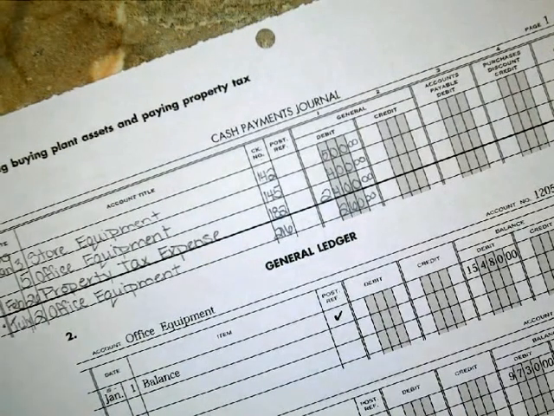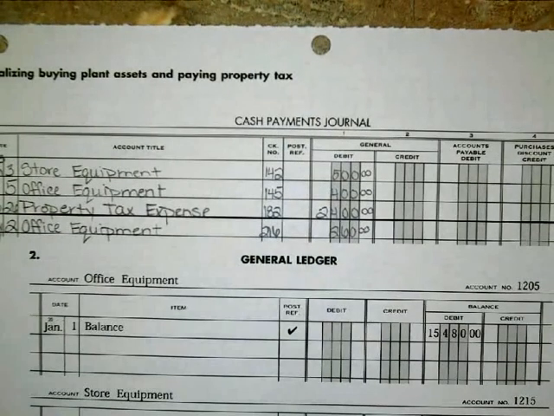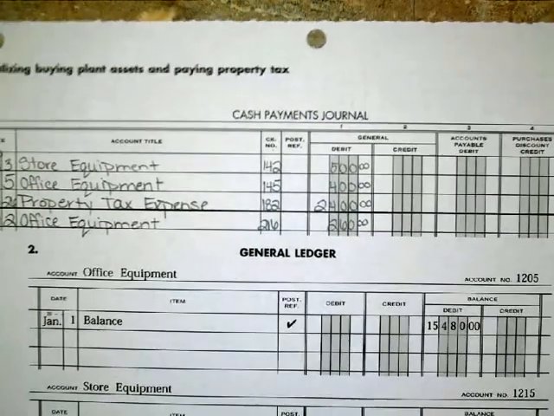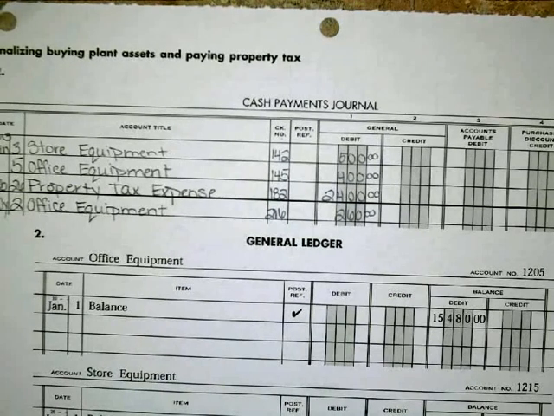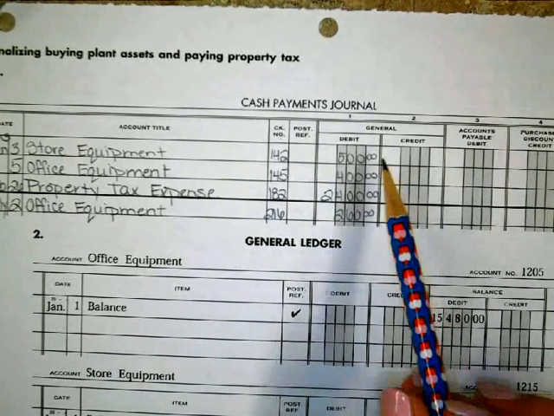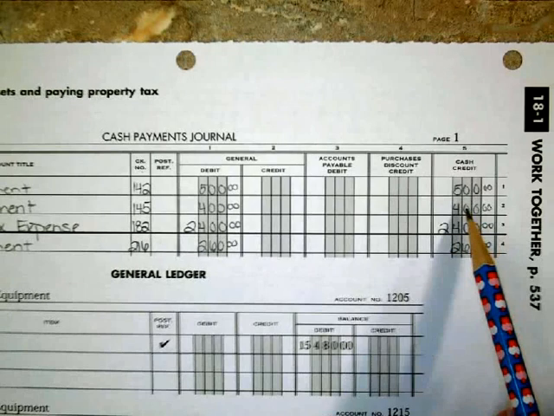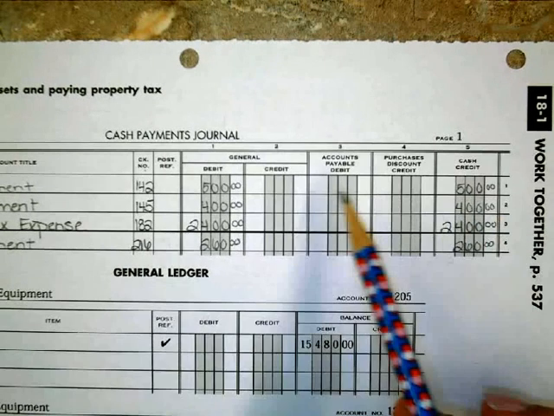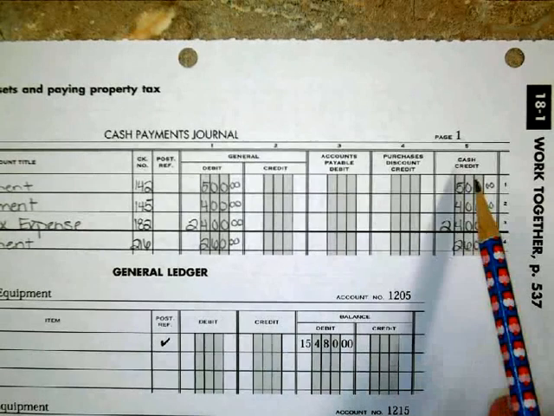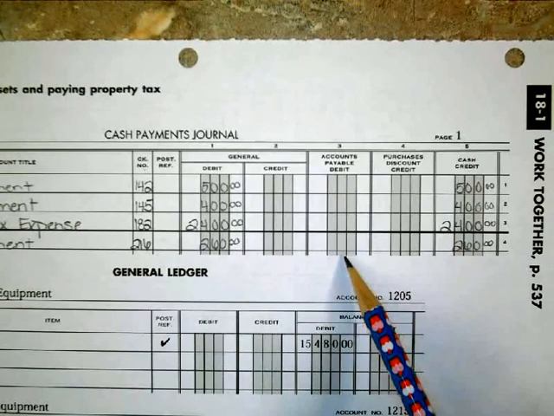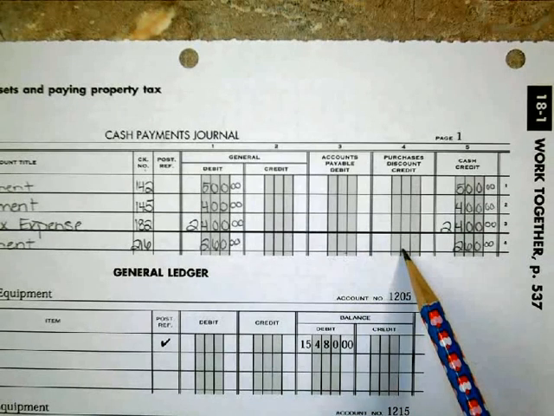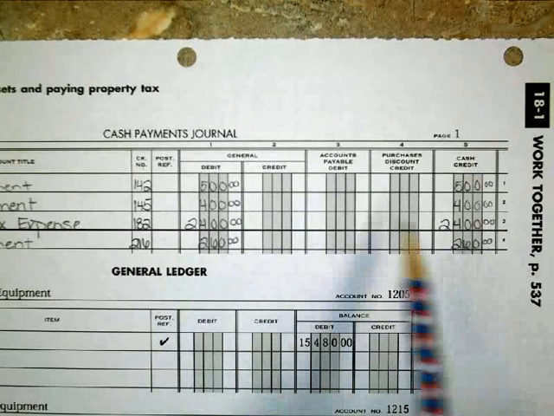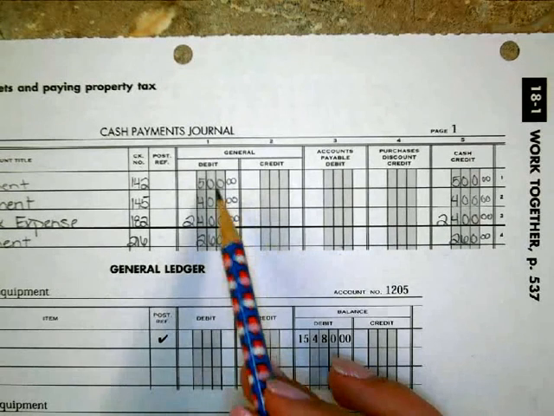The second part of my work together, it says that I'm going to post the general columns of the cash payments journal. Now, why does it say that I'm just going to post the general columns? Why am I not posting these? Hopefully you're thinking because we don't post these things individually. We wait until the bottom and then we post the total of the accounts payable, the total of the purchases discount, the total of the cash. So since we're not done with this journal page yet, we're just going to simply post these individual ones over here in my general debit.